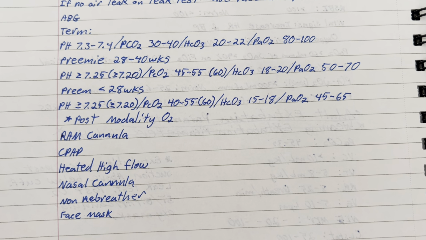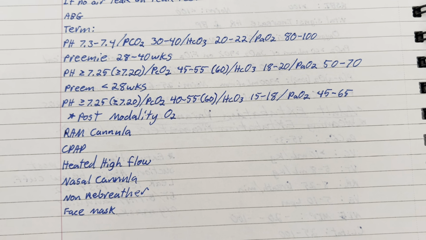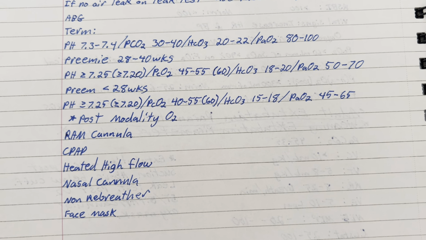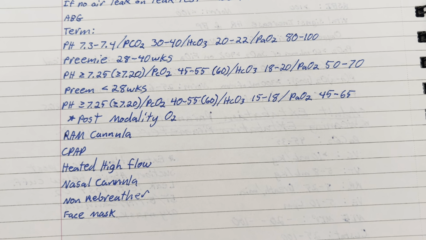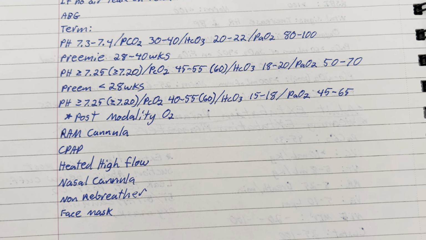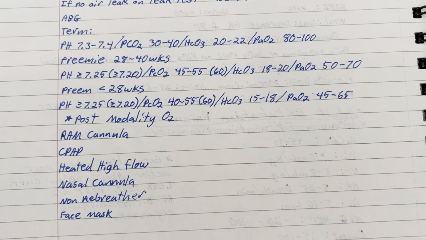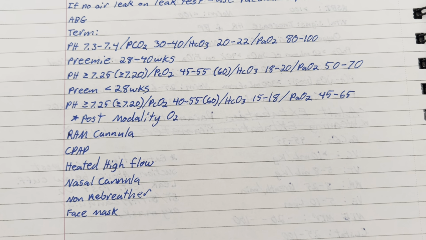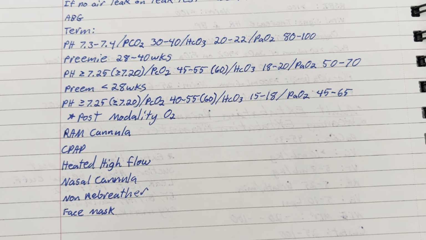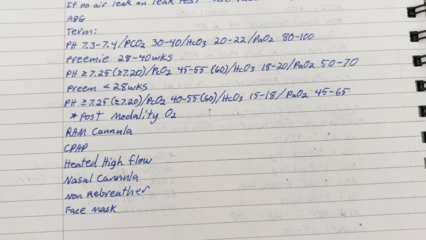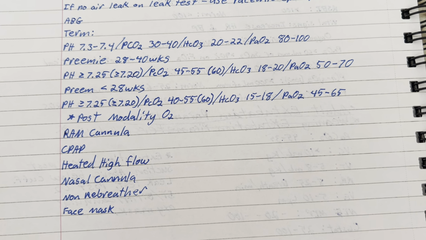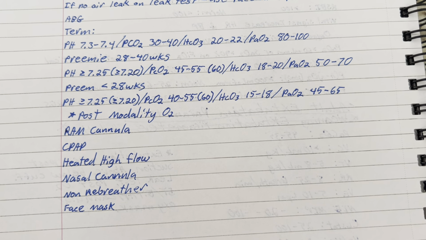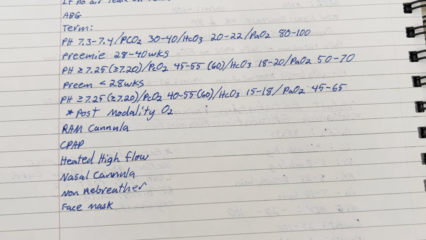Preemie 28 to 40 weeks should have a bicarb of 18 to 20. Preemie 28 to 40 weeks should have a PaO2 of 50 to 70.